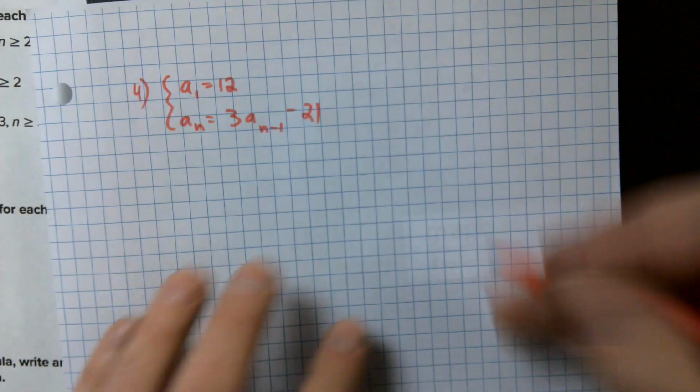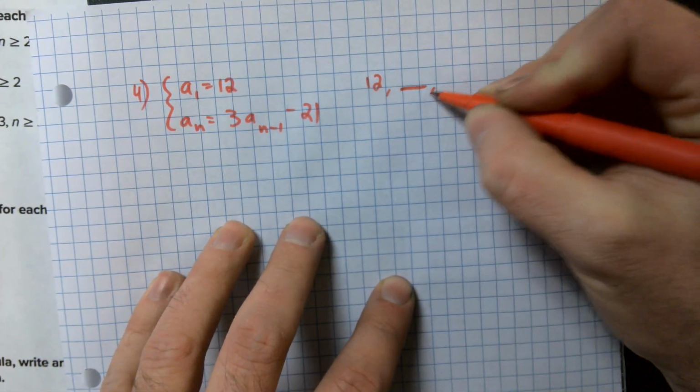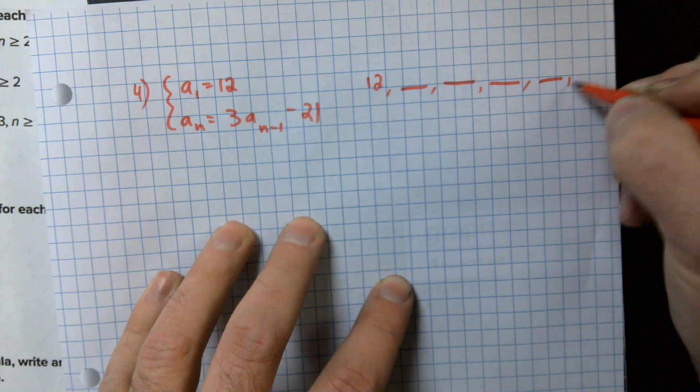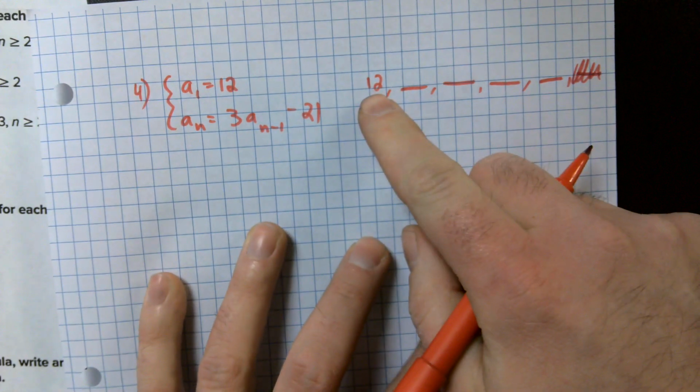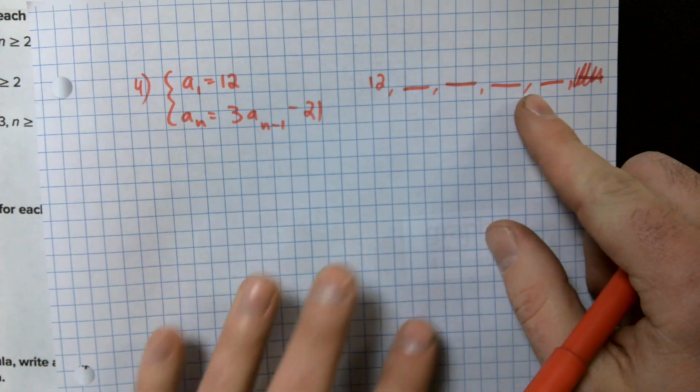So this is saying I need to find the next 5 terms. I'm going to start with 12. Wait, find the first 5 terms. We have the first one. I need the next 4 terms, right?